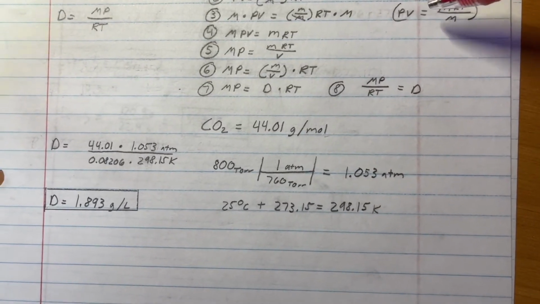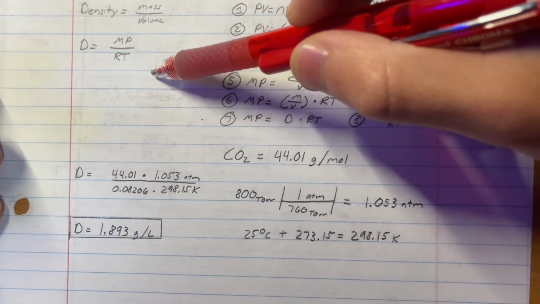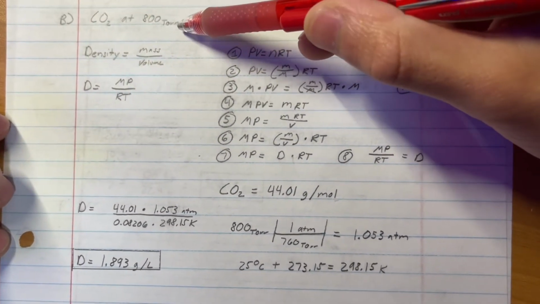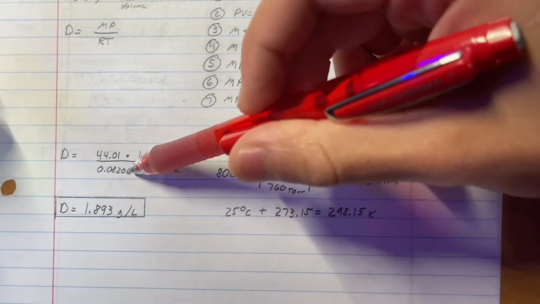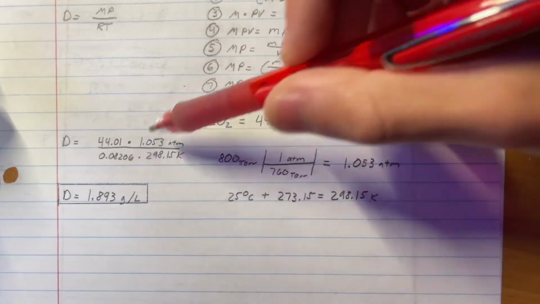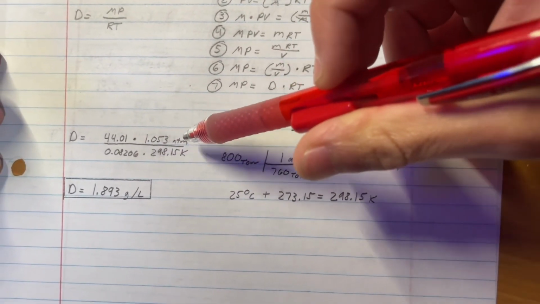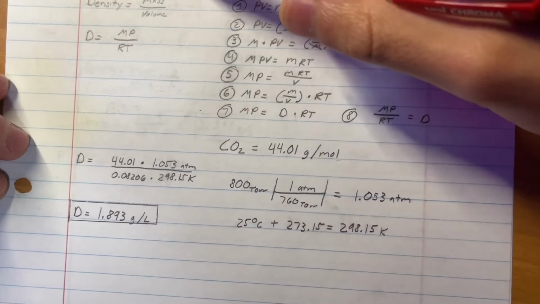All right, now that we have everything, we can simply use this formula right here and plug in everything we know. In our class, we use the constant 0.08206 because it is in terms of liters ATM per mole Kelvin. But this question has torr.